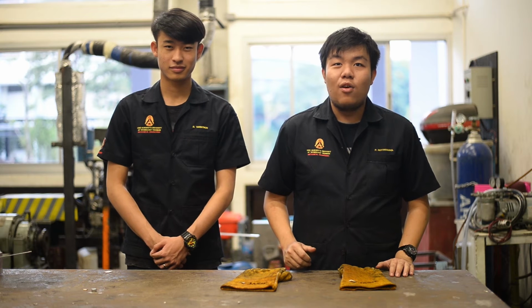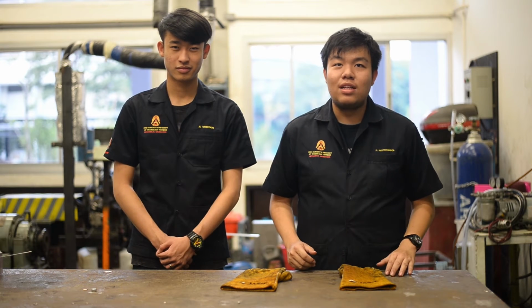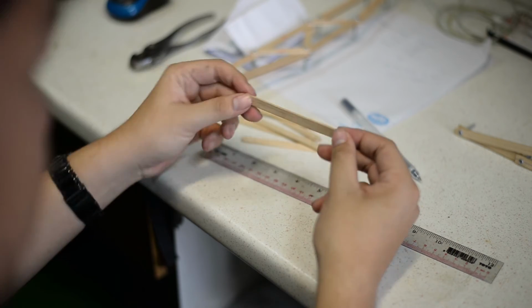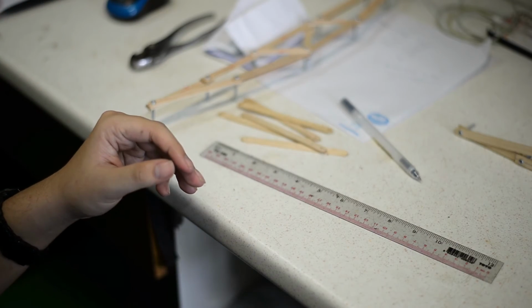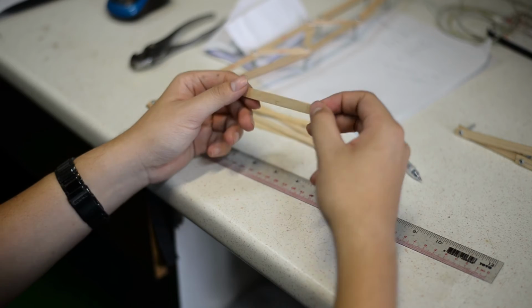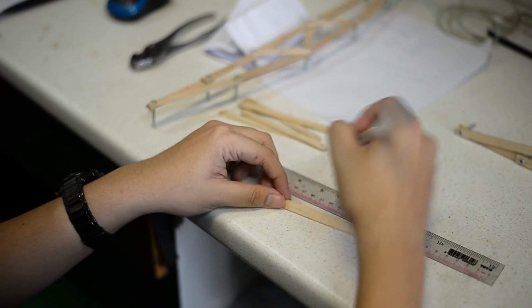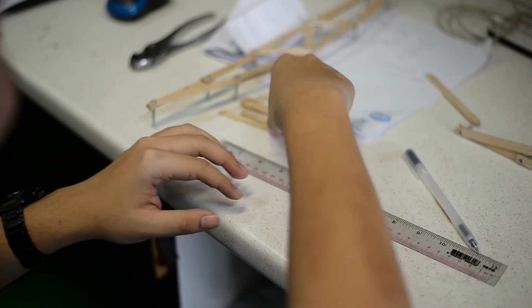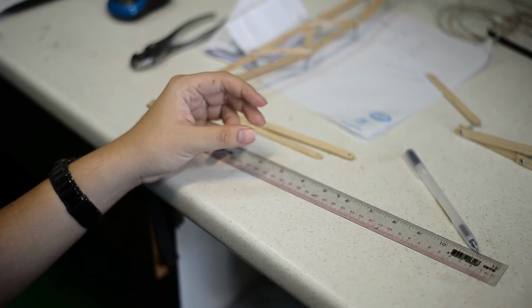Now we are going to present how to build the truss structure. First step, we will select high quality wooden sticks. The good wooden stick must have conditions such as no fracture in the wooden stick and no bend. After the selection process, we will measure the wooden stick.